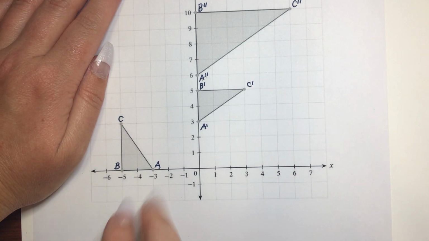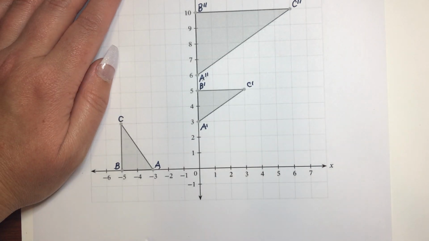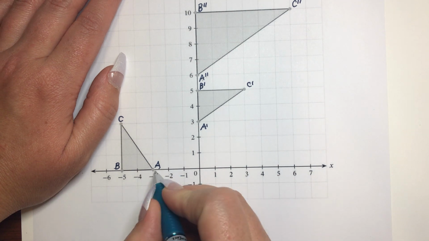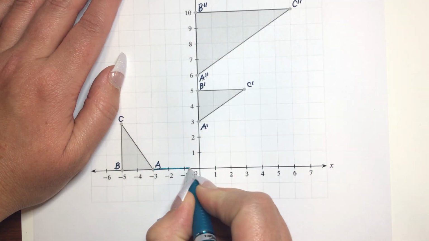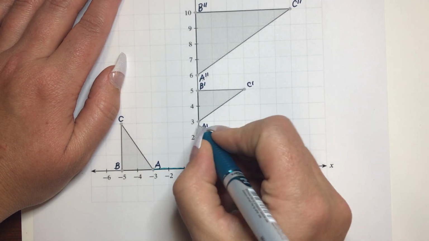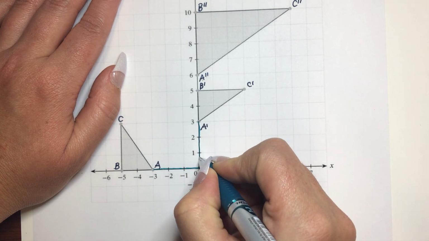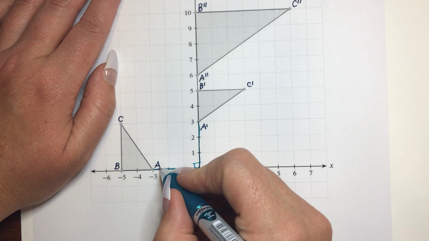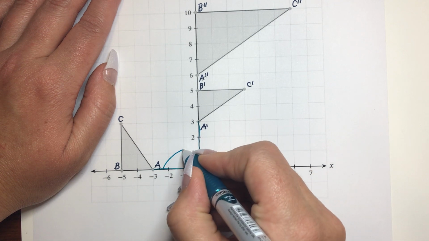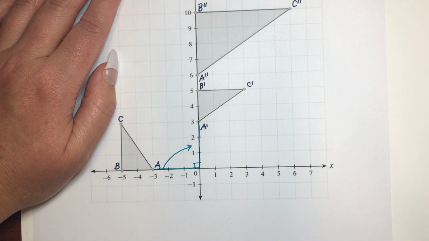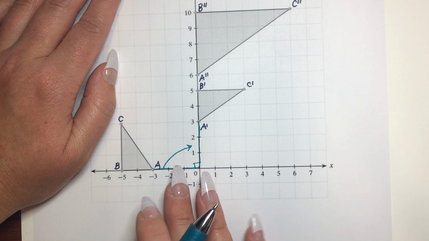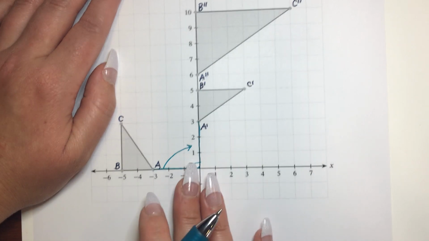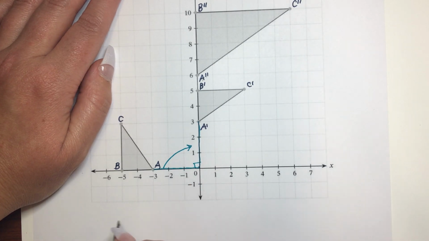So let's try to figure out. Whenever I think it might be a rotation, I like to go ahead and draw lines to the origin. So from A to the origin here, and from A prime, I mean, it's just pretty obvious. This is 90 degrees, right? And then which way is it going? It's going this way, which would be a clockwise rotation. So this looks like a 90-degree clockwise rotation.